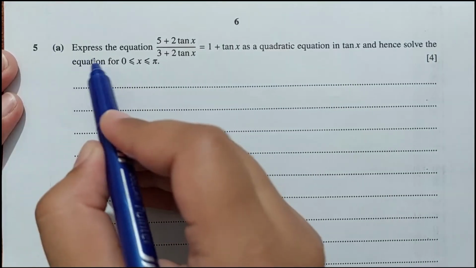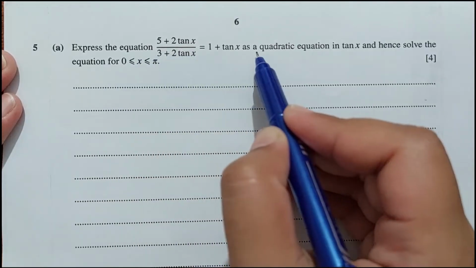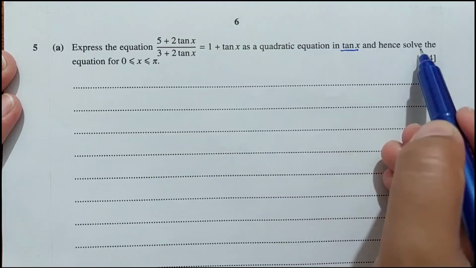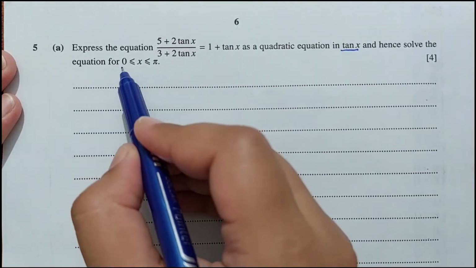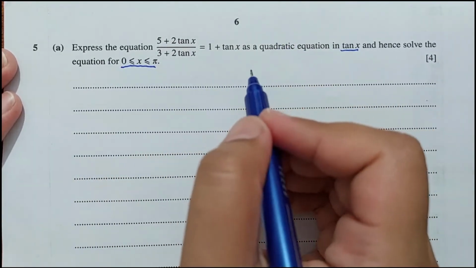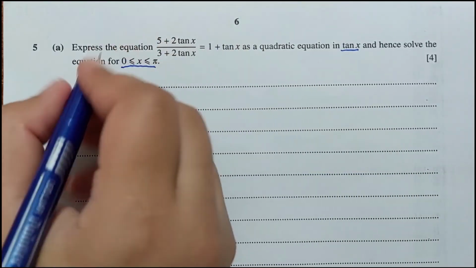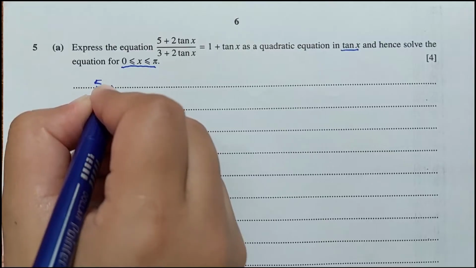Question number 5, part A. Express the equation as a quadratic equation in tangent of x, and hence solve the equation for x between 0 to pi. All right. So make a quadratic equation in tangent of x. Cross multiplication is the first step.